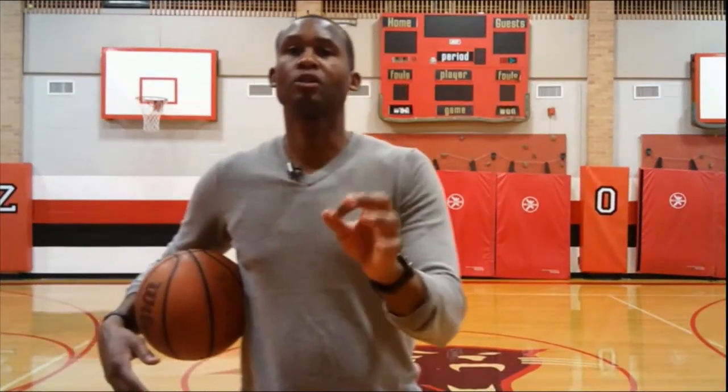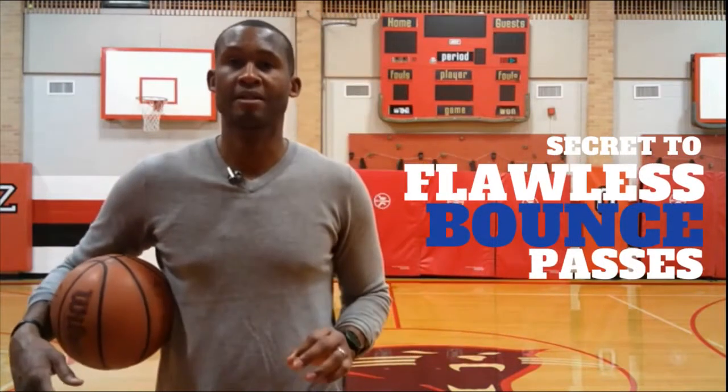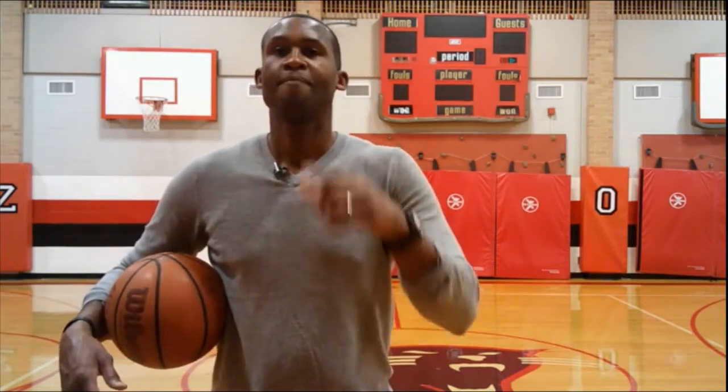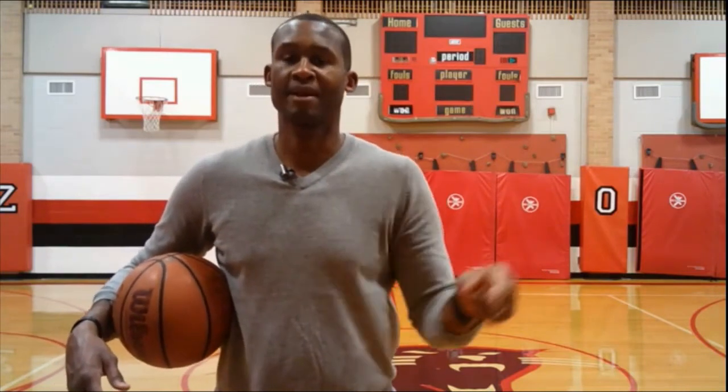Now let's talk about the little-known secret to making flawless bounce passes. Wherever you start the bounce pass on your body, that's where the bounce pass is going to go to your teammate.